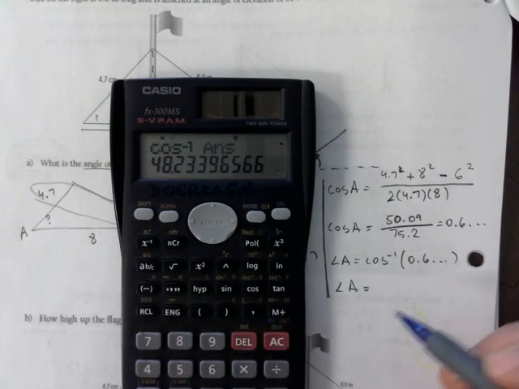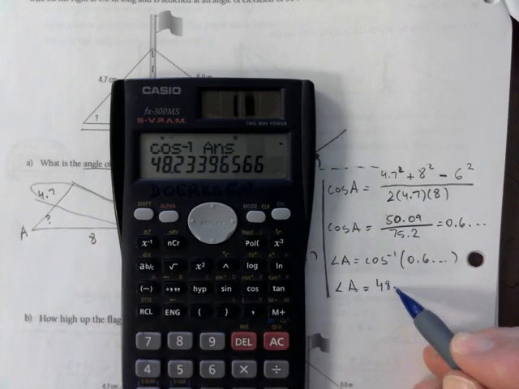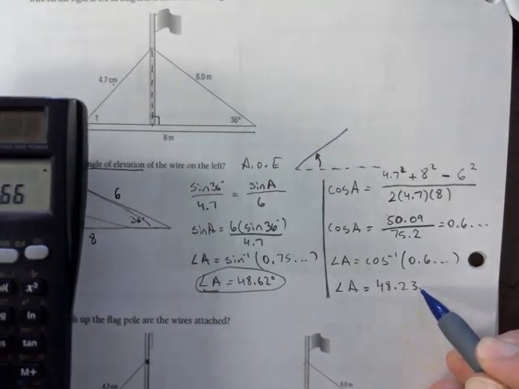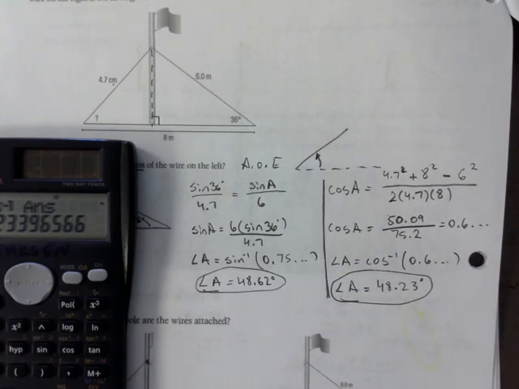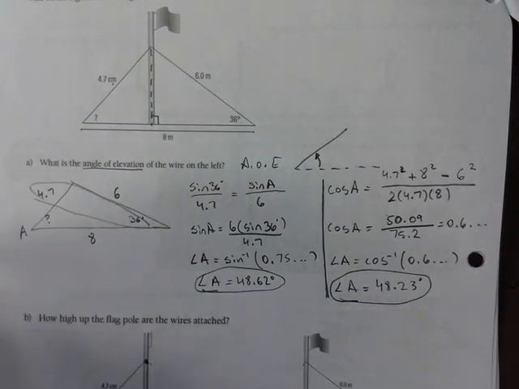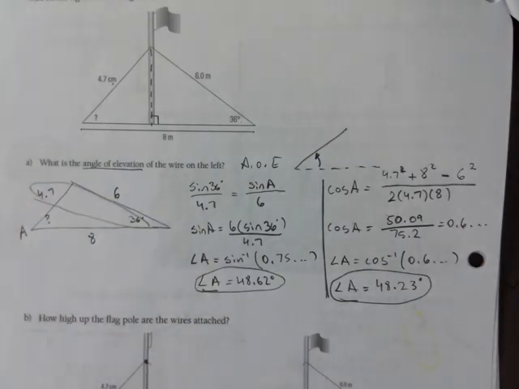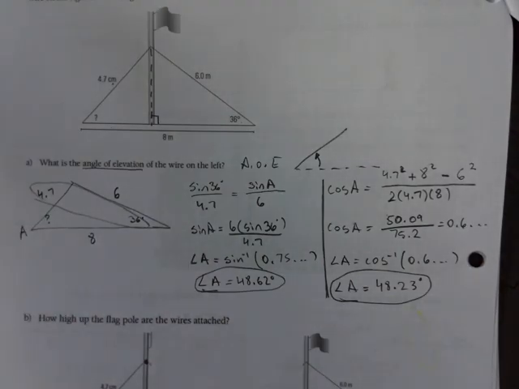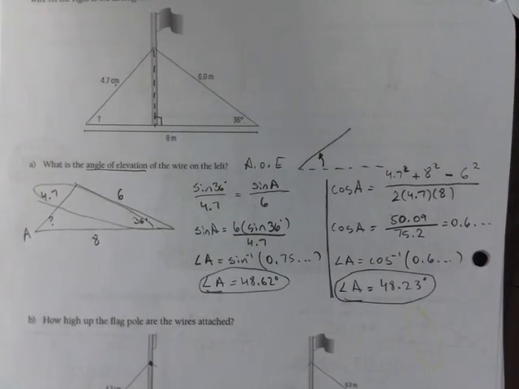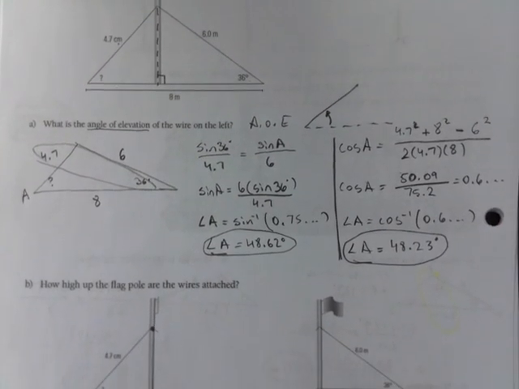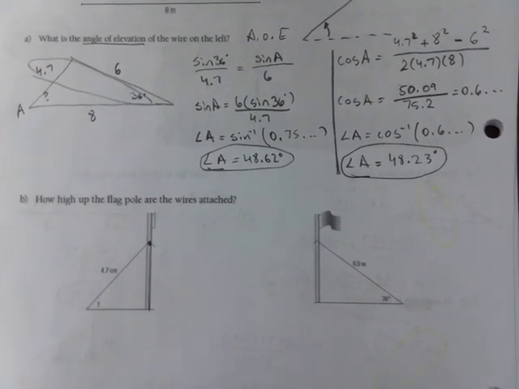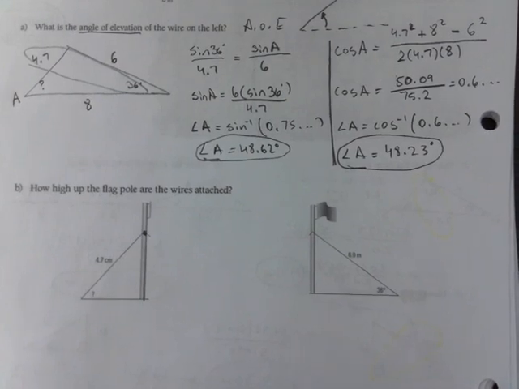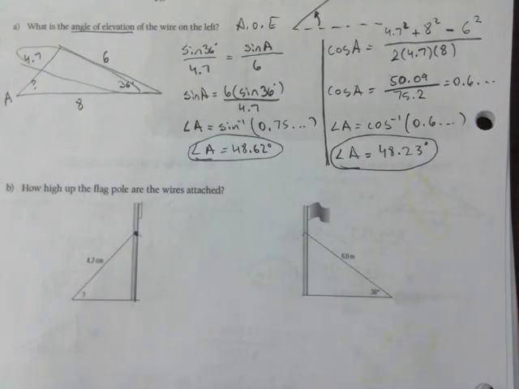Shift cos, 48.23. Okay, close enough for us, right? Should be the same, but it's because of rounding that they're not. We had to be more precise when we gave you the side lengths. Anyways, don't bank on that. But if it had been the case, you just choose whichever one, and you're good to go.